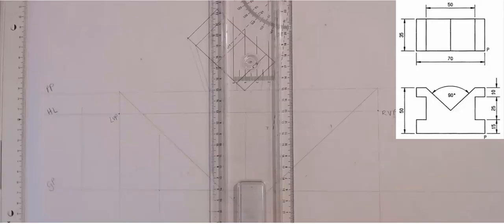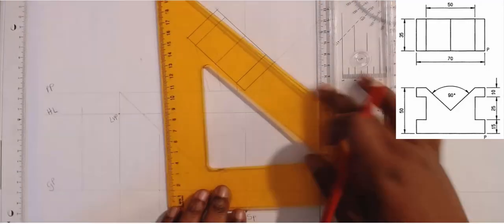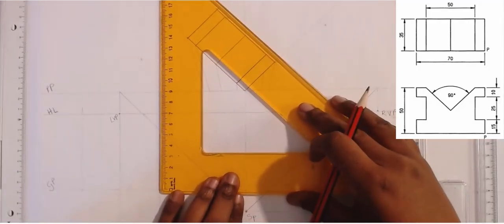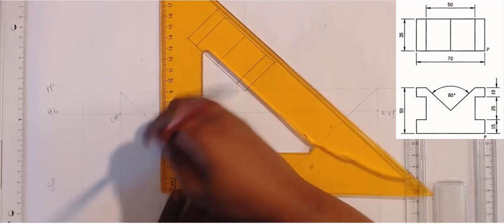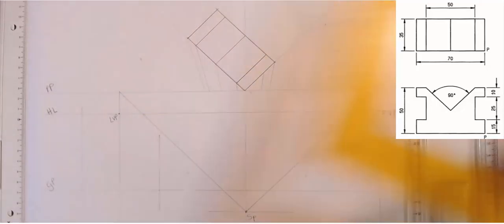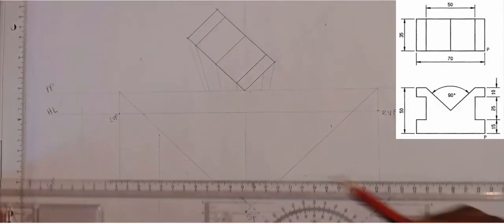Okay. Now what else are they saying? 15, 25, and 10. So on this side, I'm going to do 15, 25, and 10. So now all I'm doing is just to draw the front view.